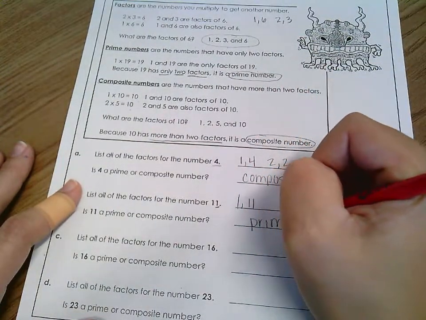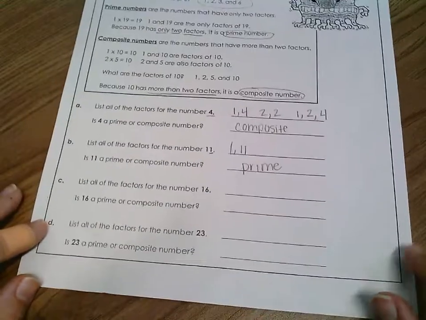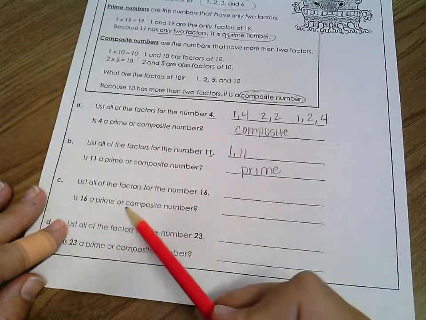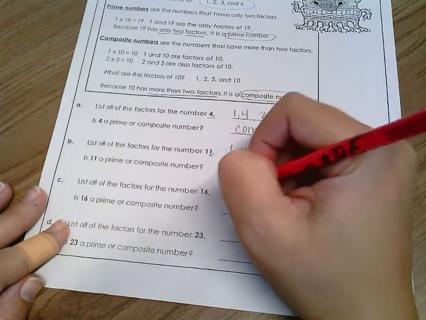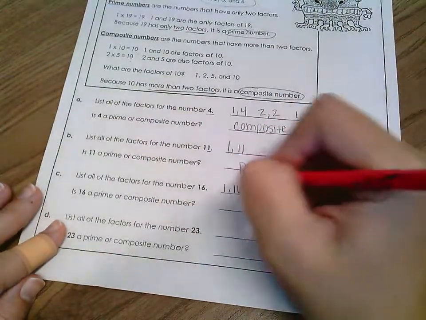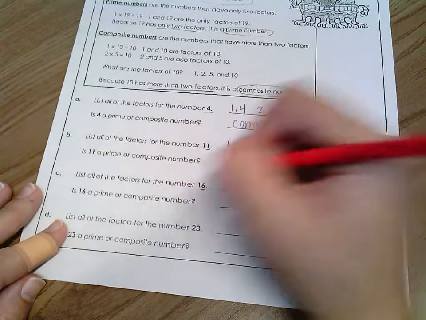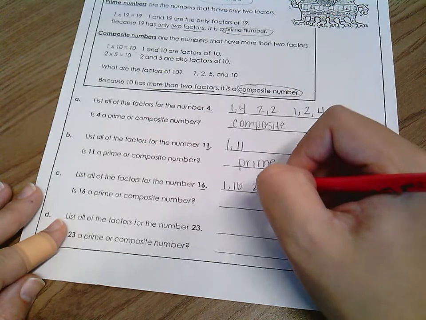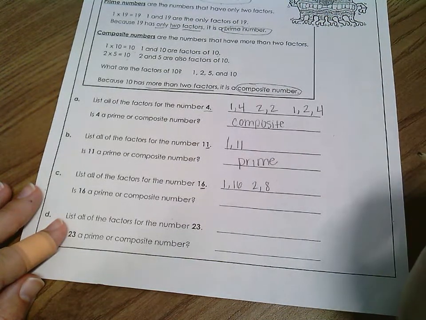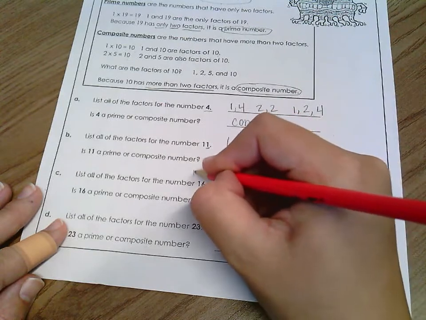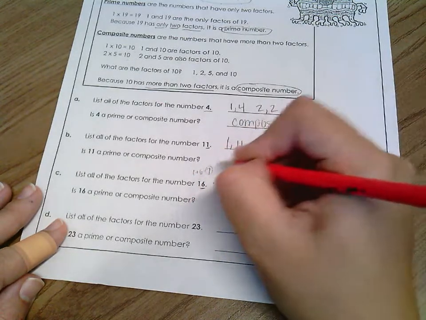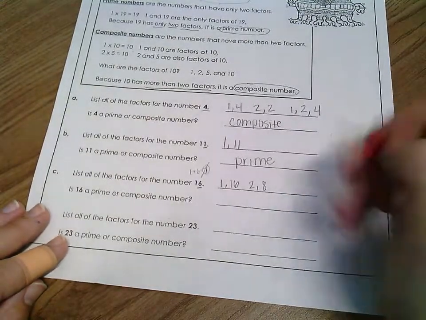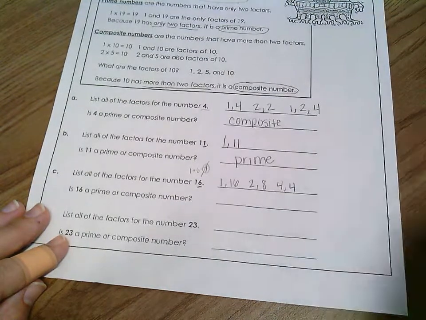You're right. All right, let's do the last 2 on this page. List all of the factors for the number 16. Is 16 a prime or composite number? Well, I know 1 and 16 definitely multiply together to get 16. 16 is an even number, so 2 times something gets me 16. You should know by now 2 times 8 gets me 16. What about 3? If I add 1 and 6 together, that equals 7. 7 is not divisible by 3. What about 4? 4 times something? Oh yeah, 4 times 4 is 16.